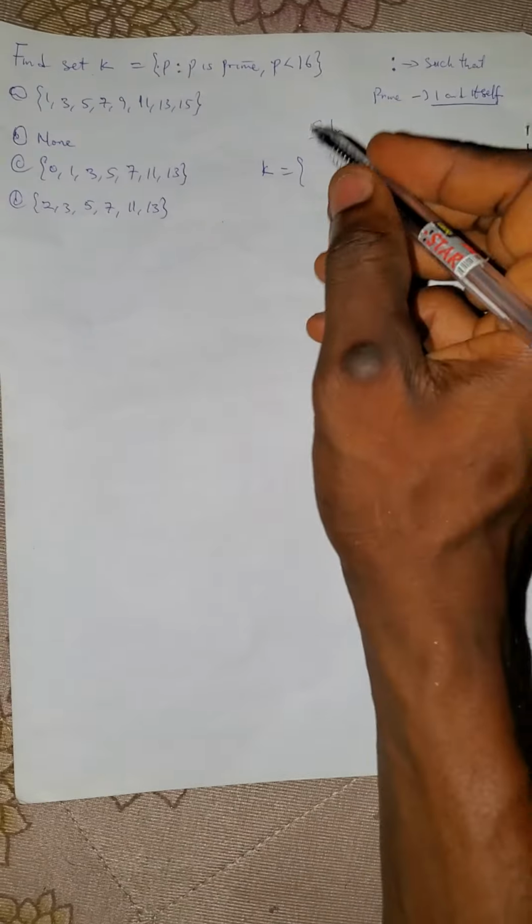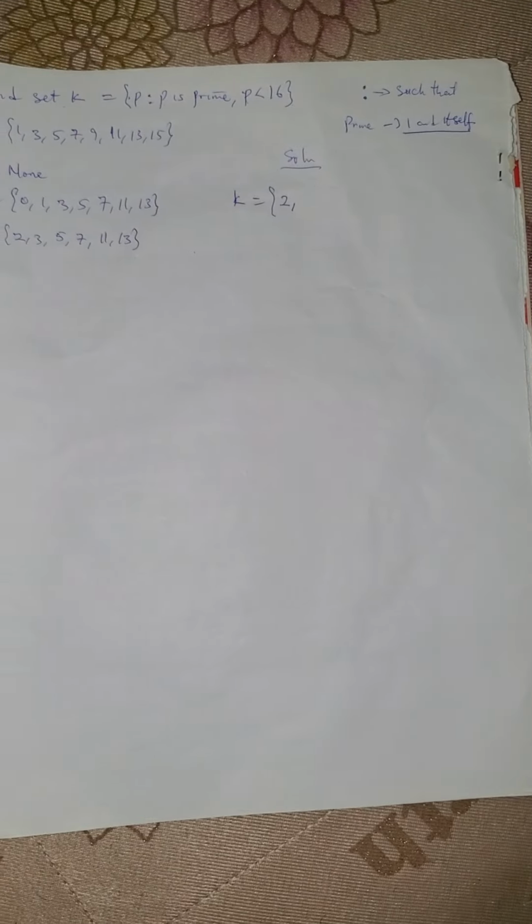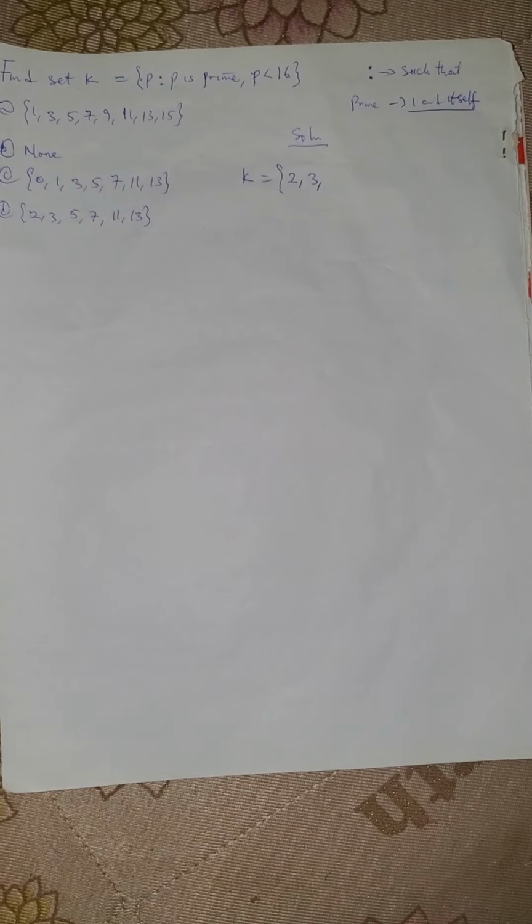So let us now see. Now 2. 2 is a prime number because the only factor you can use to get 2 is 1 times 2. So that's 1 and 2. 3 is also a prime number because the only factors you can use to get 3 are 1 and 3. 4 is not a prime number because we have three numbers that we can use to get 4.